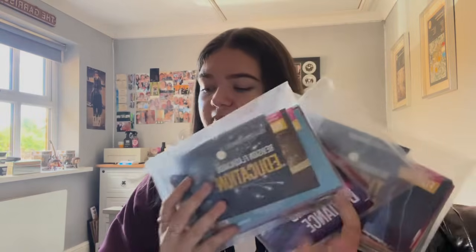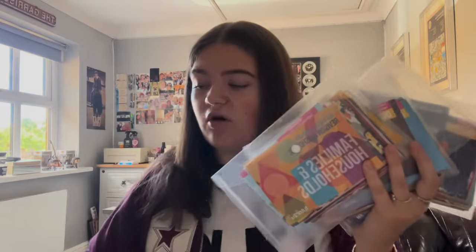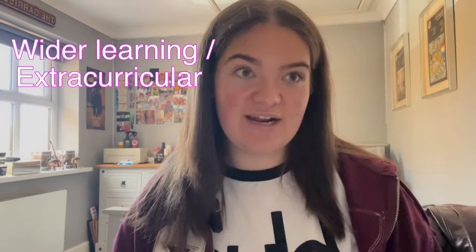Like all my textbooks, they can be quite expensive, but just look on places like Vinted and World of Books. That's where I got both of mine from, and you can get them at way cheaper prices. But for the flashcards, they have all the different topics that you'd need, and they have pictures, they're colourful, and I found they were really, really helpful. So I'd recommend them. Top tip number 2 would be wider learning and extracurricular types of learning.